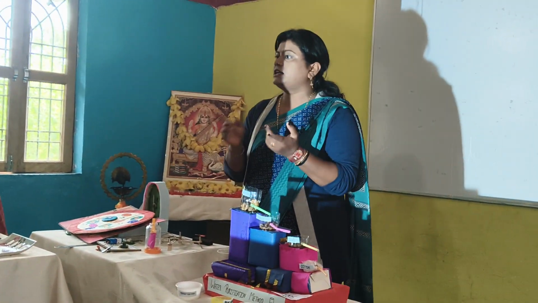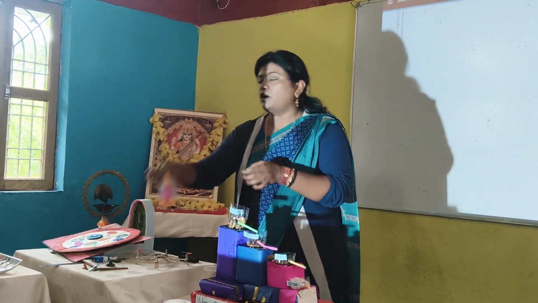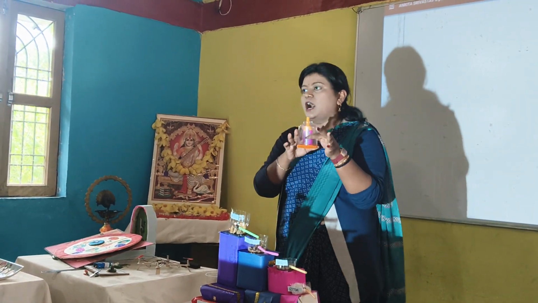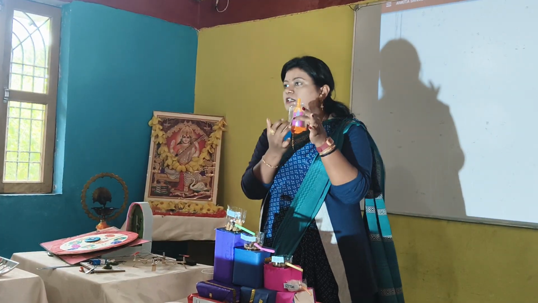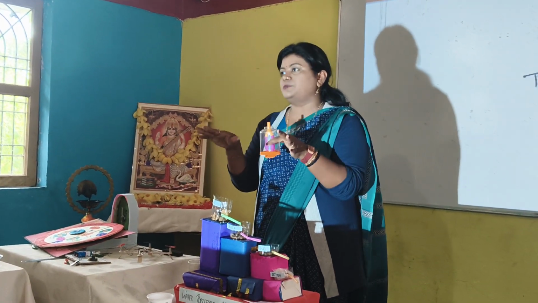The process when we take air in and take air out is called breathing. But all the processes which I have told are called respiration. How the diaphragm works, how our lungs work, how our trachea works, all of this is called respiration in human beings.